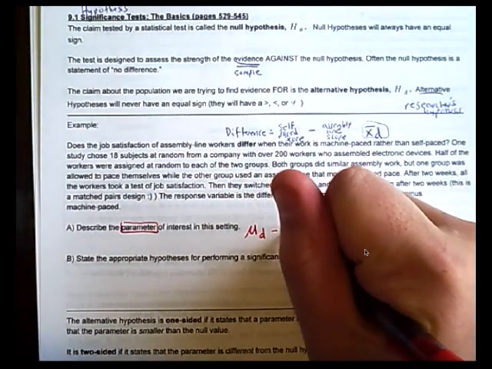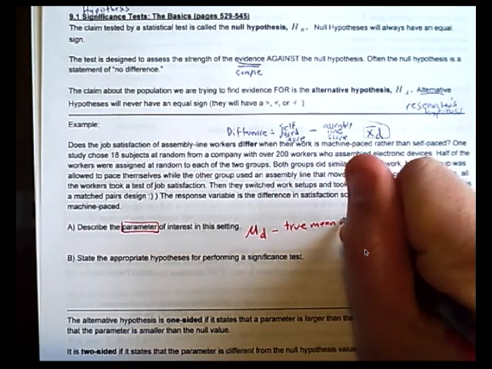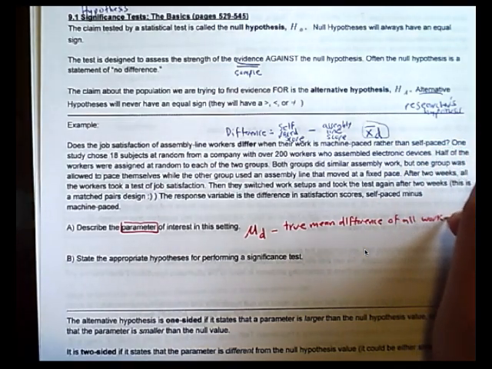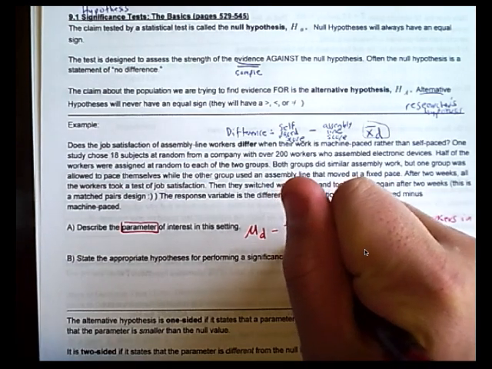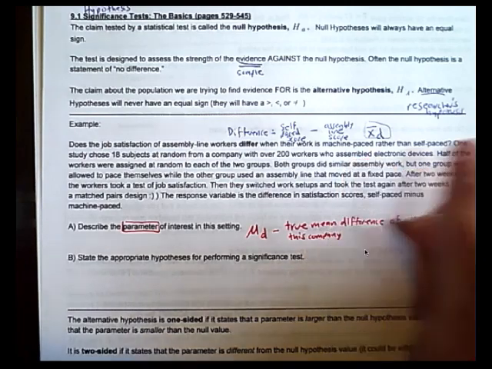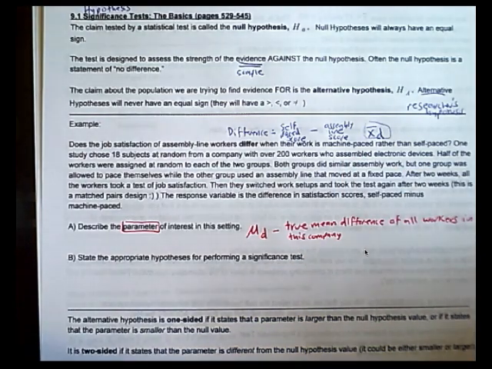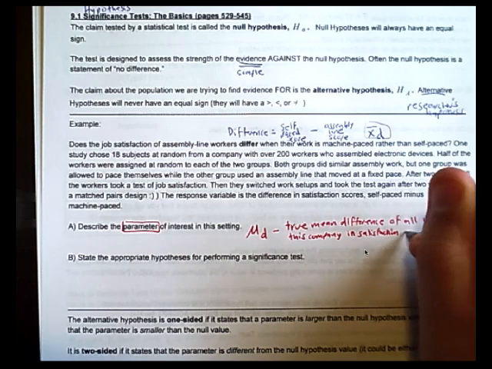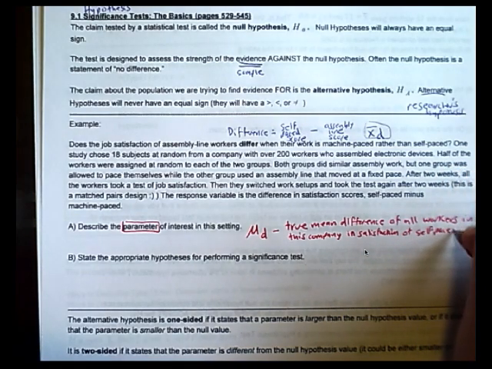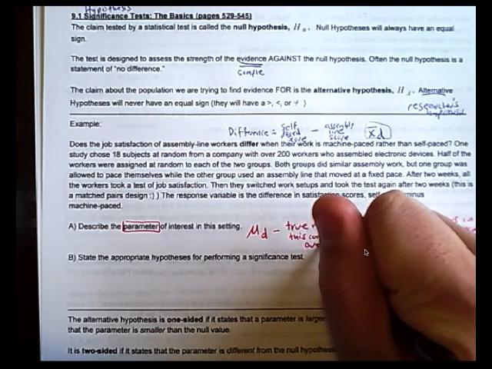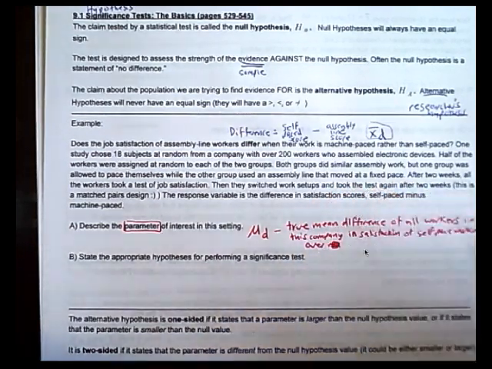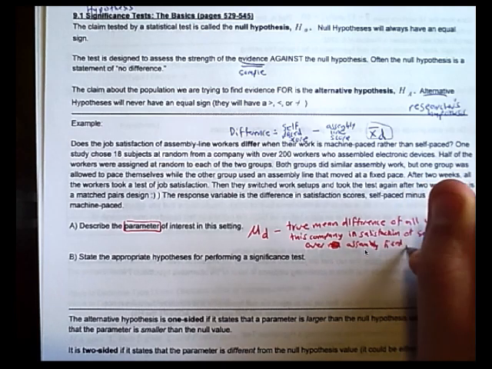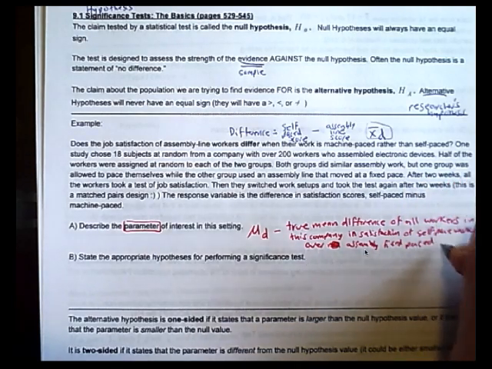What does that represent? That's the true mean difference of all workers in this company in satisfaction of self-paced work over machine or assembly fixed pace work.